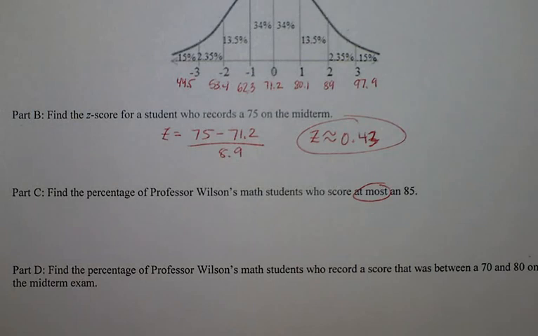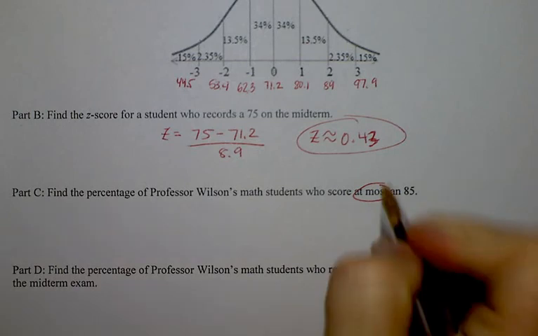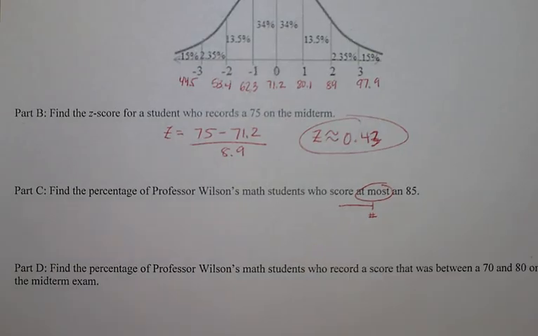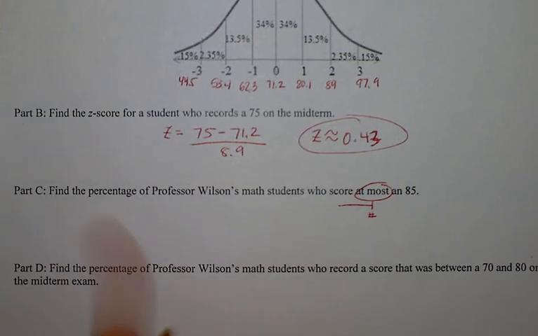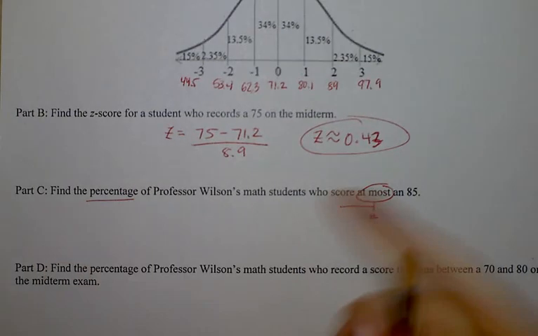If I told you that you got a new job and your boss said you're going to make at most, in this new position, you're going to make at most $11 an hour. What does that mean? Turn to your partner. It means the most you could ever make would be. So you're going to go up to this number that I'm telling you, but you're never going to go past. So in terms of finances, you're going to make up to 11, but don't ever expect to make past that. So we want to know what is the percentage of students that go up to 85 but never past it.